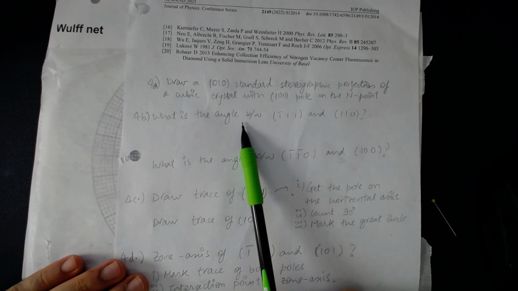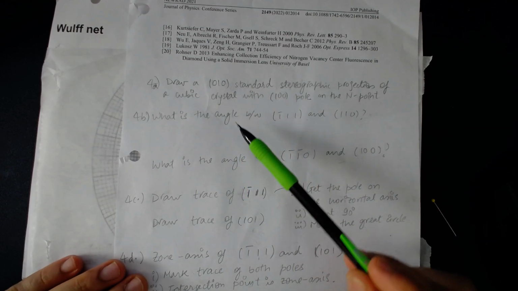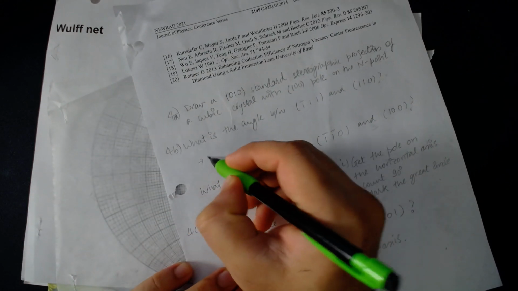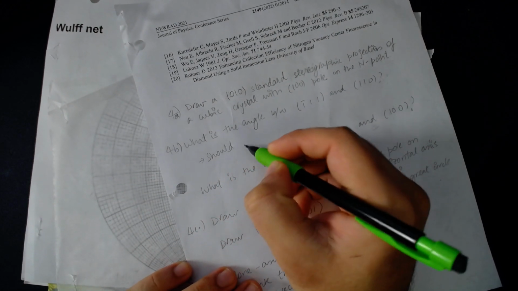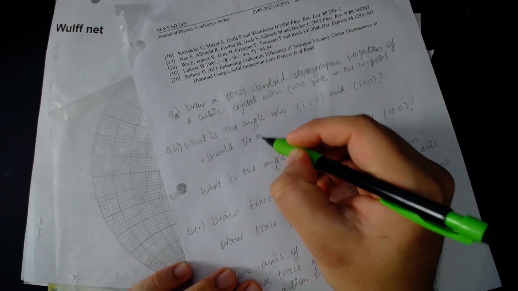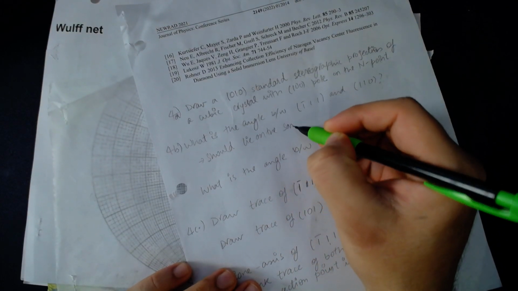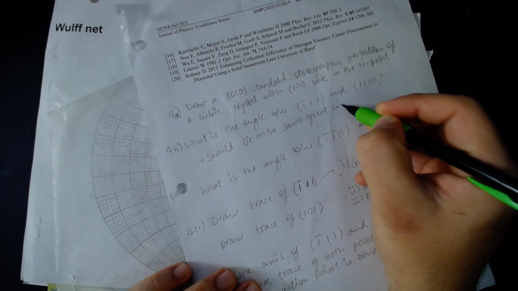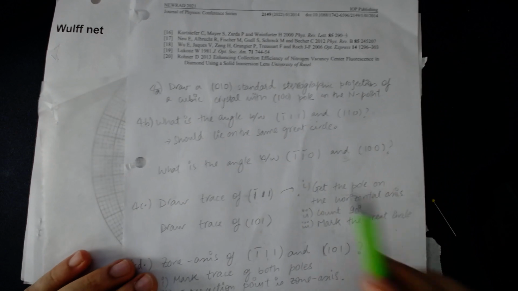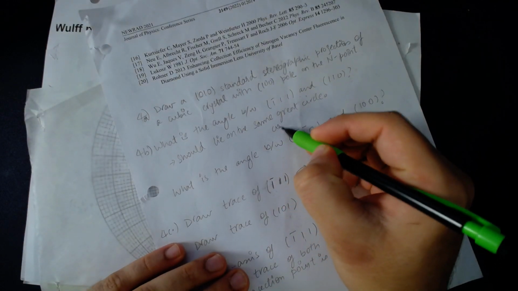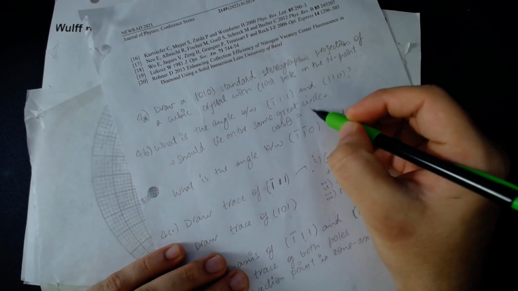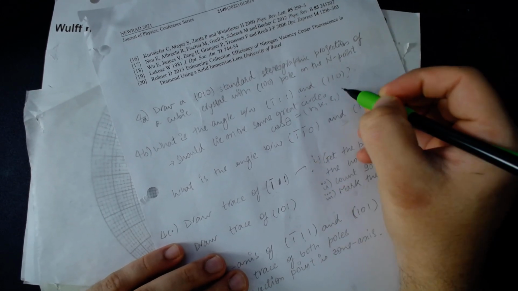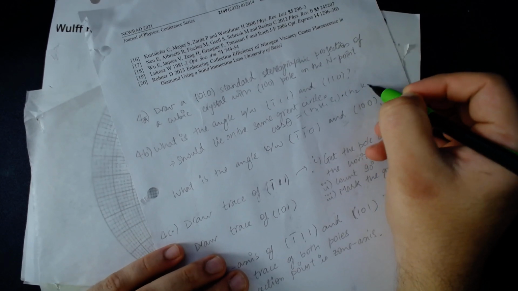And then we learned how to find the angle between any two poles, and the base idea here is that those poles should lie on the same great circle, and once you have them on the same great circle, then you can count out the angle through the small grids. And then you can even analytically calculate the angle between any two planes, which is the cosine of that, so that would be h1 k1 l1 dotted with h2 k2 l2.